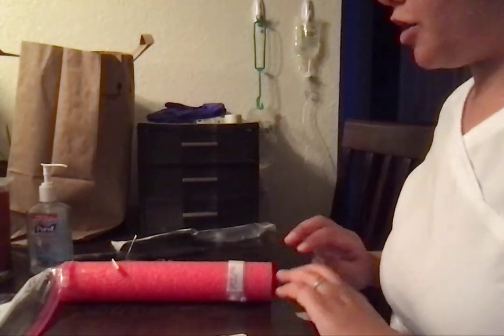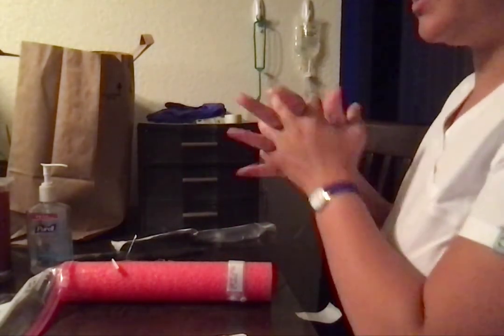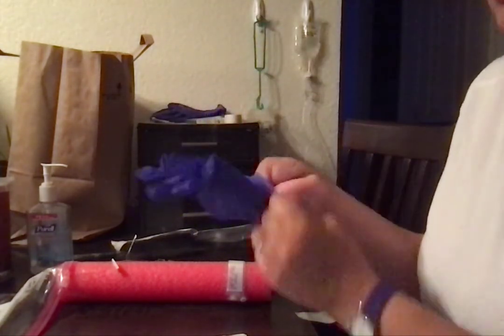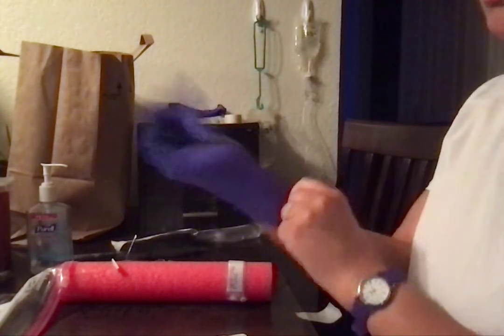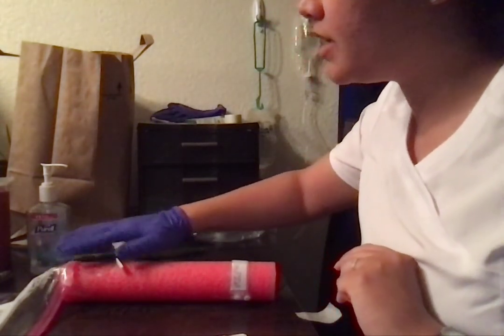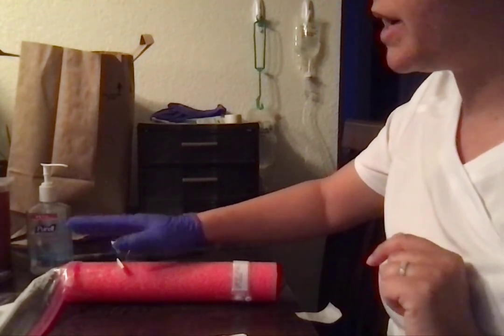All right, so now I'm going to wash my hands and put gloves on one more time to assess my patient. Going to palpate the arm. Any discomfort, Millie? No? Okay, wonderful. I'll be back to check on you.